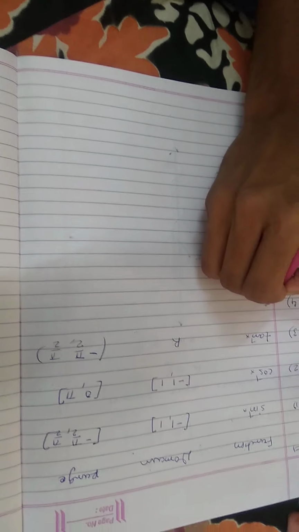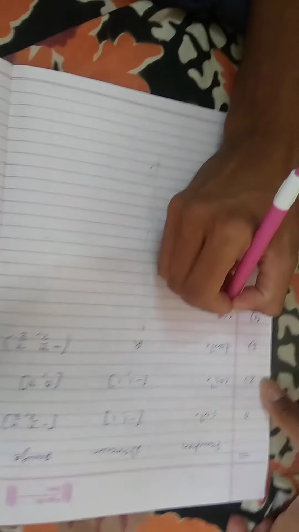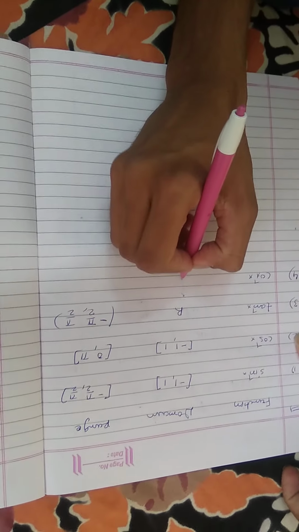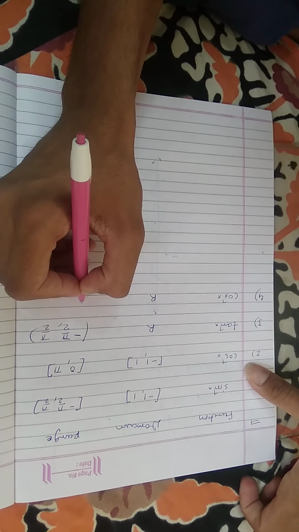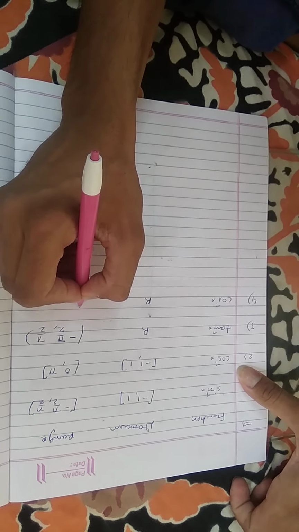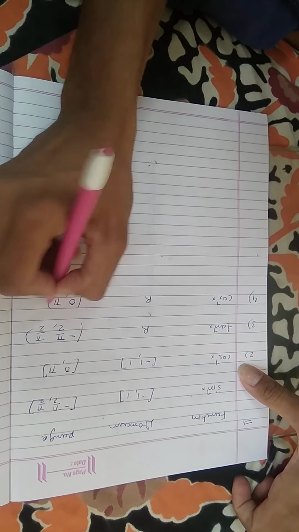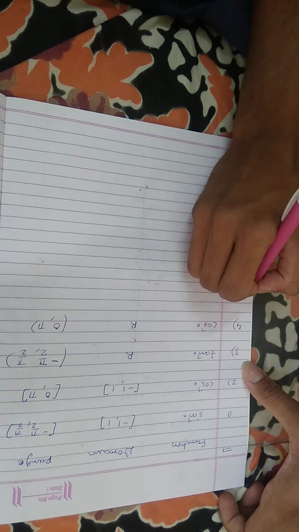Now, the function is cot inverse x, the domain is R and the range is the open interval 0 comma pi.